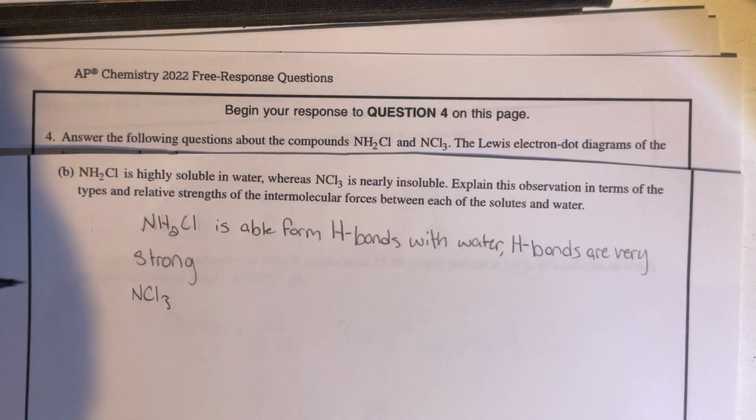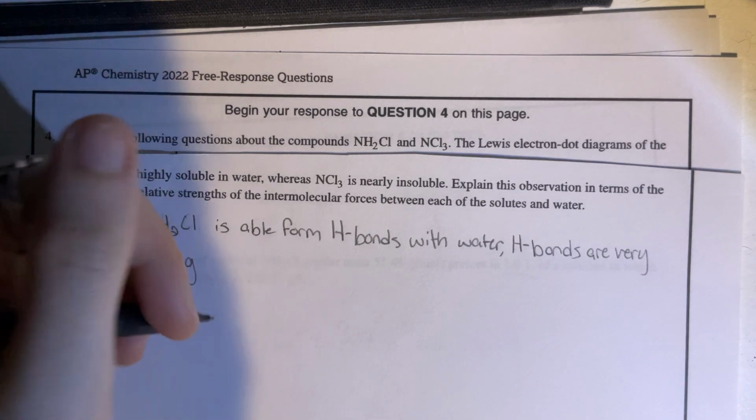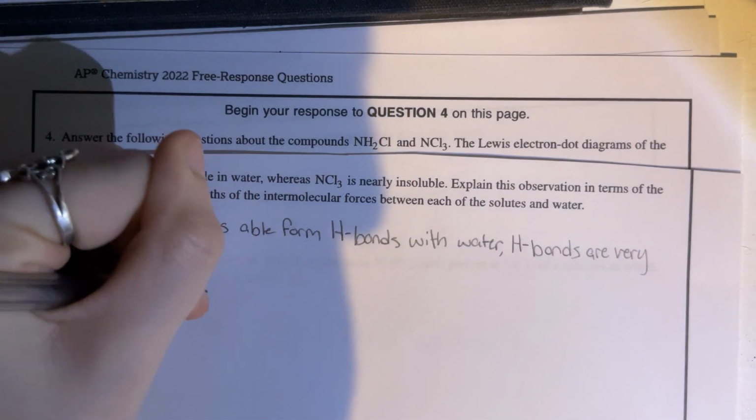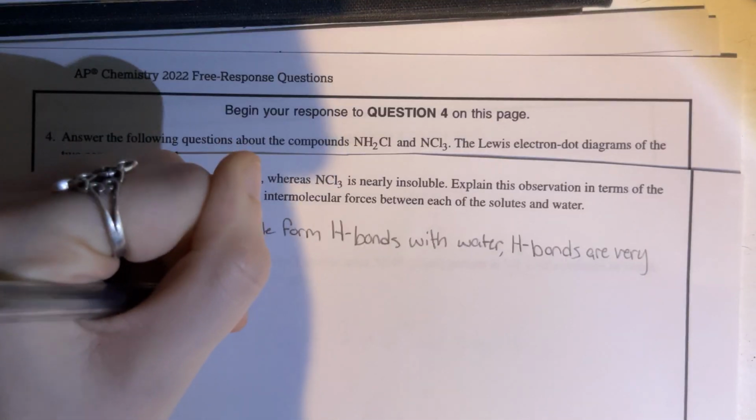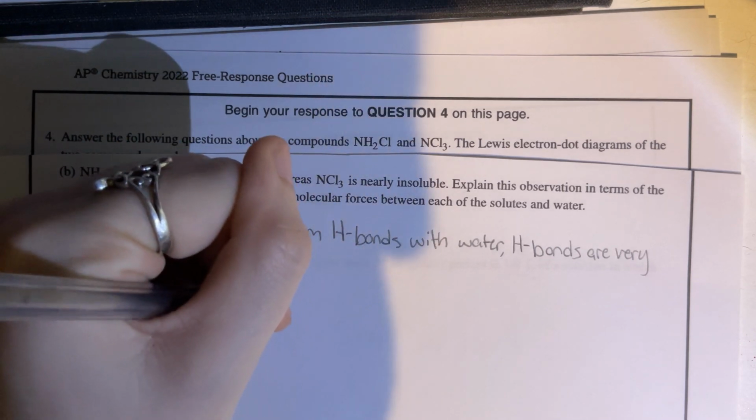NCl3 does not have any hydrogens, so it can only form dipole-dipole bonds. Or forces, sorry.